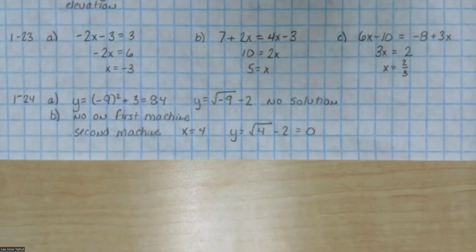You guys know why it's no solution? So you can't square root a negative. It's actually kind of a false statement. Once you get to math 2, you'll be able to square root a negative. But yet, you can't square root a negative yet.